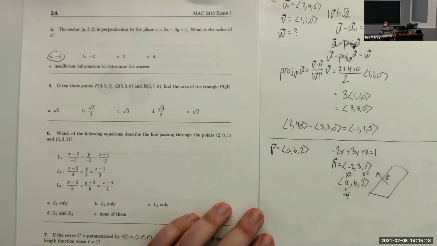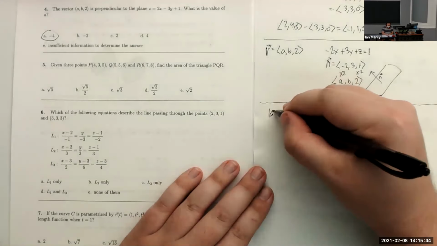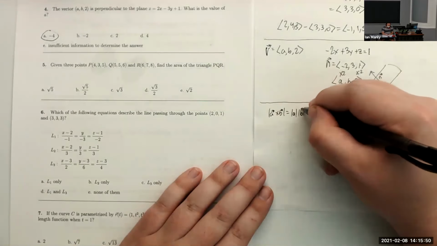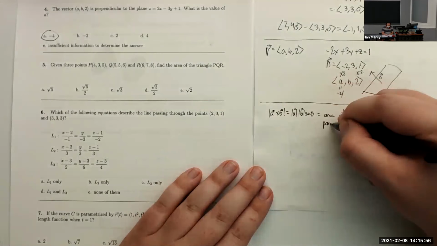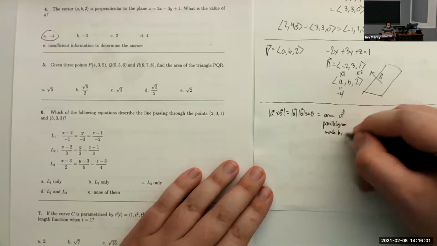All right, let's move on to the next problem. Given 3 points, find the area of the triangle PQR. Okay, so we learned about one area formula before. If we have vectors A and B, and we know this is the magnitude of A times the magnitude of B times sine theta, then this is the area of the parallelogram made by A and B.